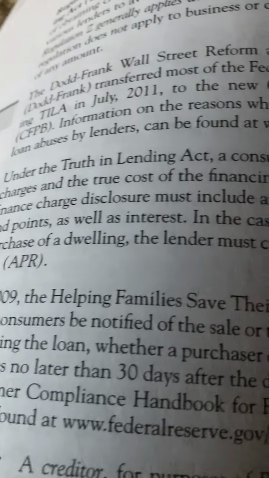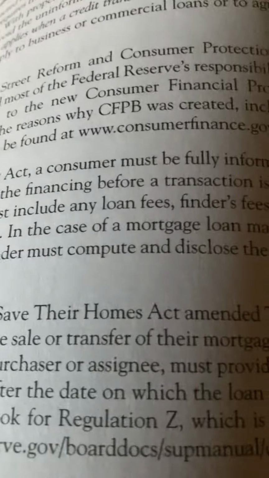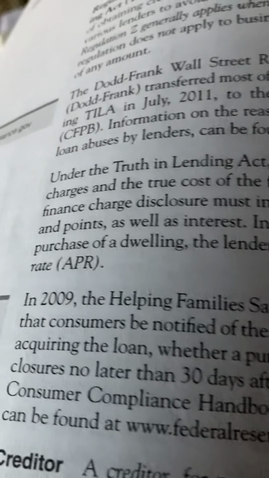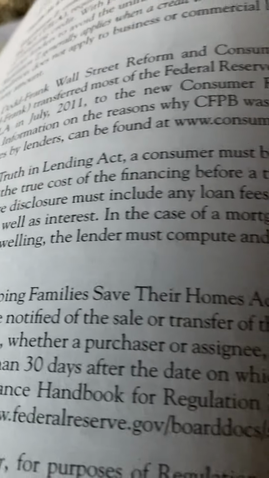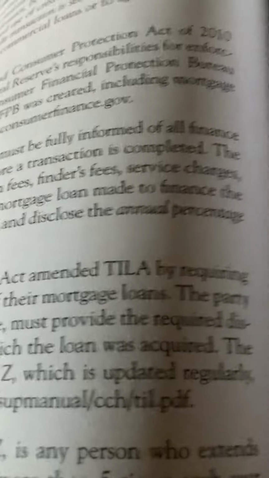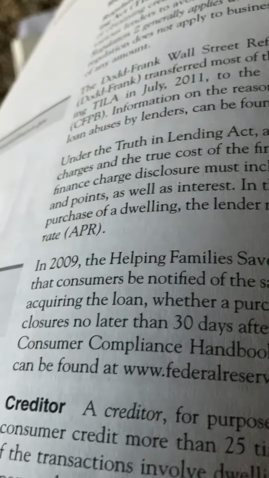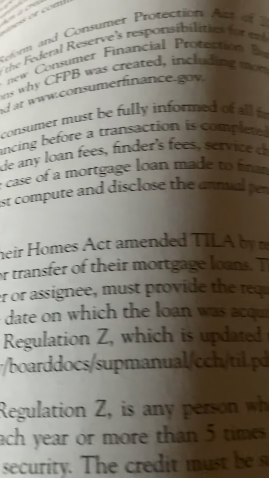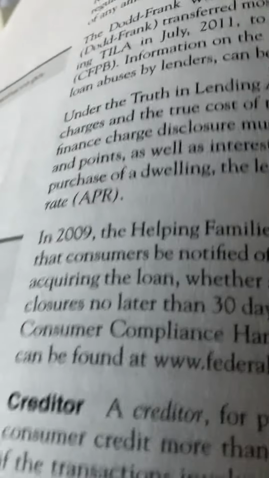The finance charge disclosure must include any loan fees, finder's fees, service charges, and points, as well as interest. In the case of a mortgage loan made to finance the purchase of a dwelling, the lender must compute and disclose the annual percentage rate, APR.